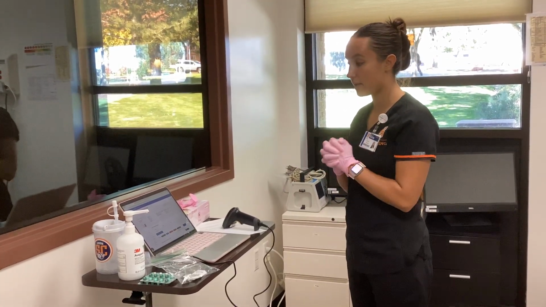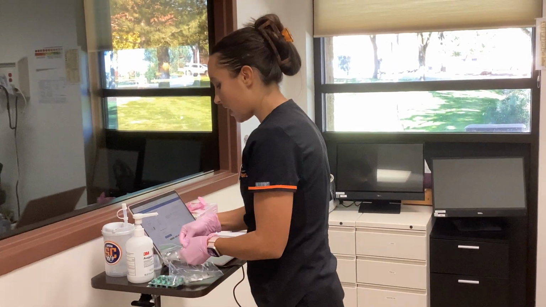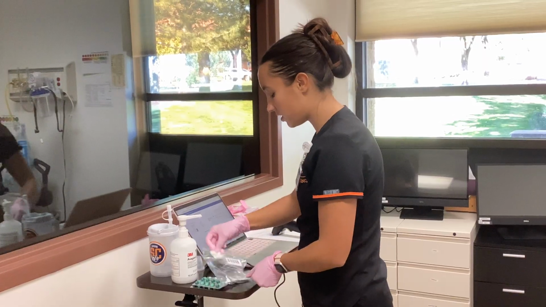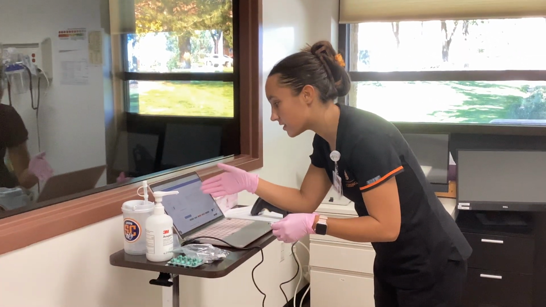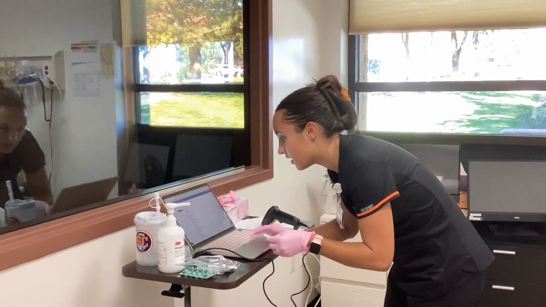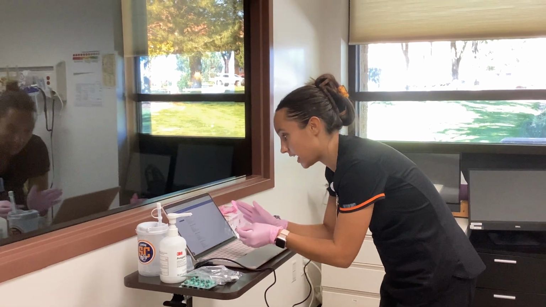Okay, now that I have my gloves on and everything, I'm just going to get my medication out that I need. So I go to Jonah, and I see that this is his name, and I see that he needs atorvastatin. So I go to that, and I make sure that that is the medication that he needs.